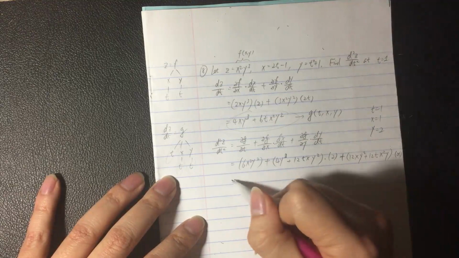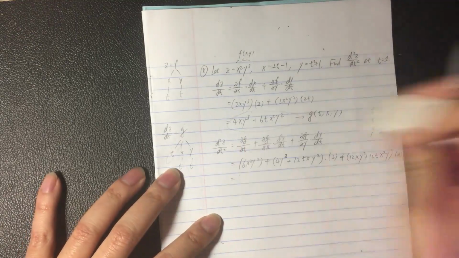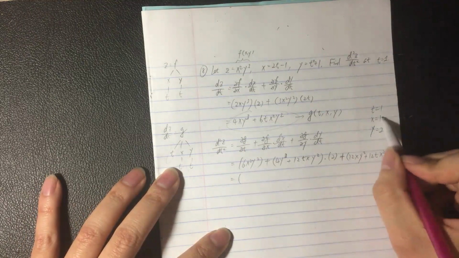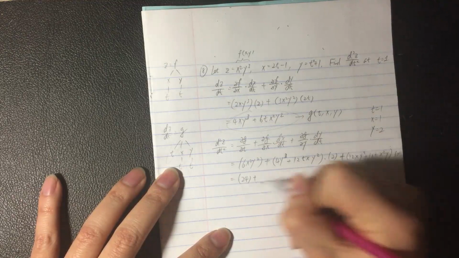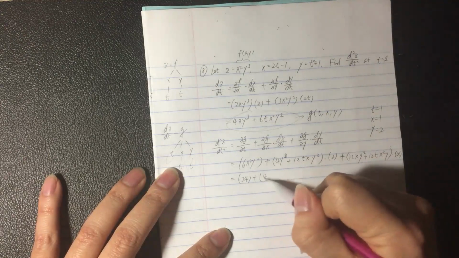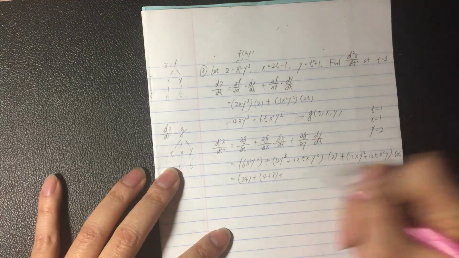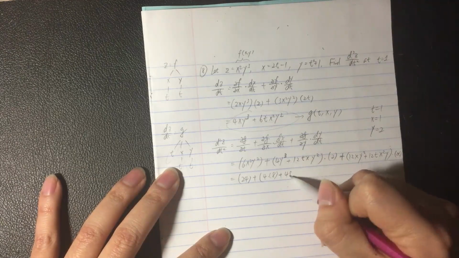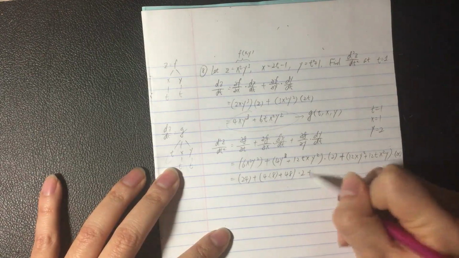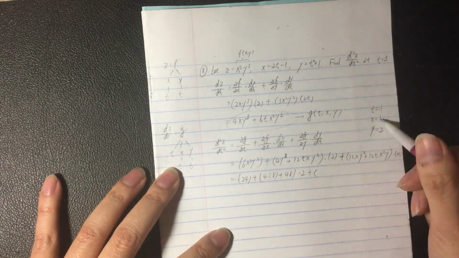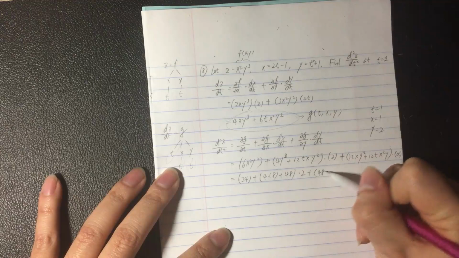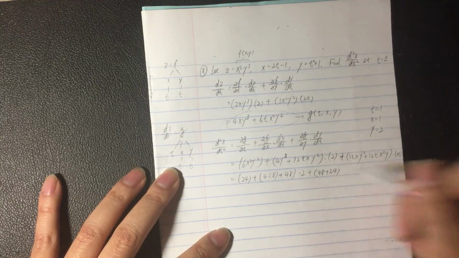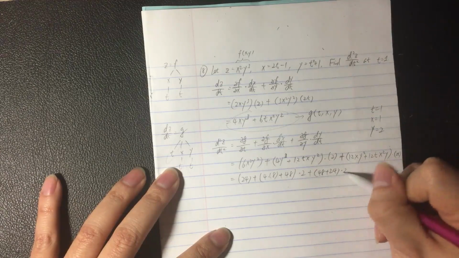Then substitute: 6 times 1 times 4 is 24. 4 times 8 plus 12 times 1 times 1 times 4 is 48, times 2, plus 12 times 1 times 4 is 48, plus 12 times 1 times 1 times 2 is 24, times 2 times t is 2.